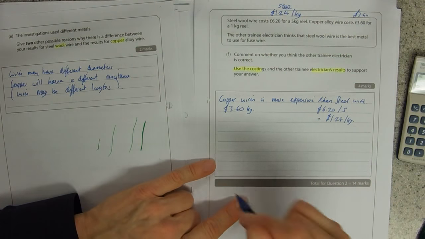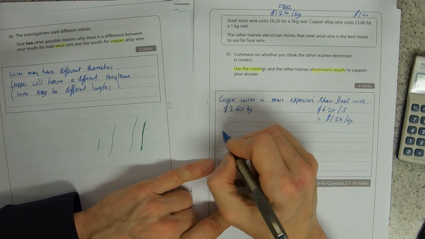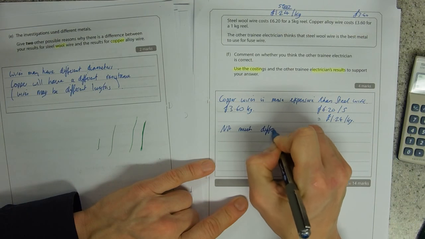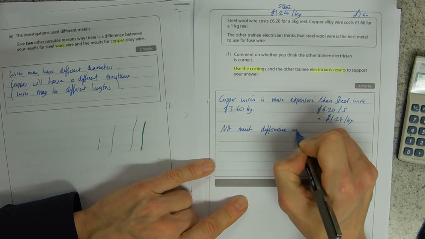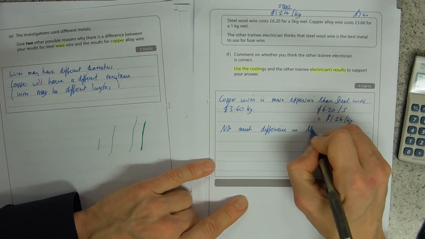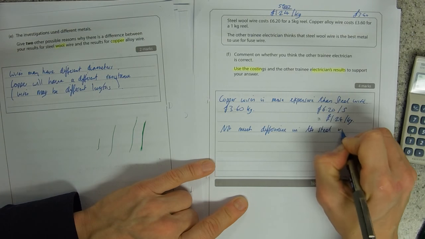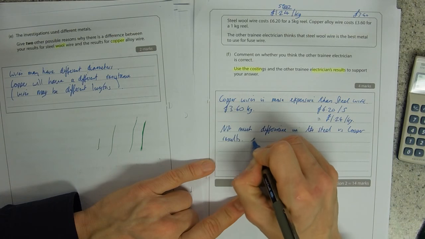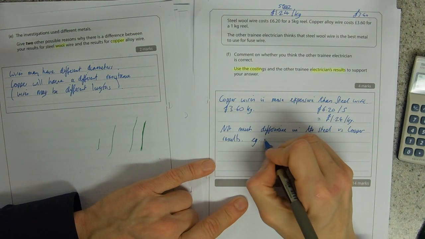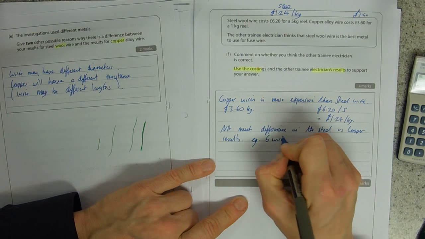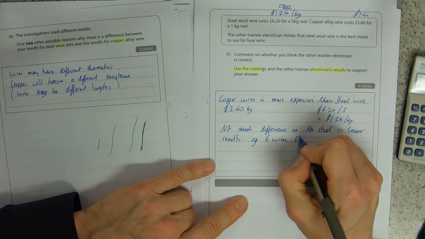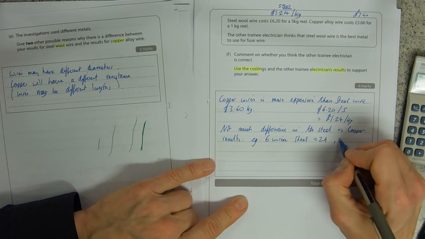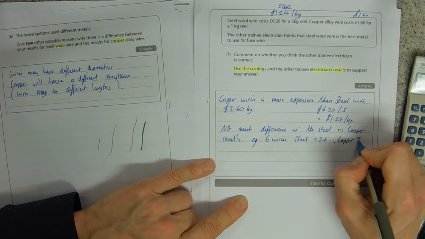So I'm going to say there's not much difference in the steel versus copper results. And I'm going to give an example here, e.g. 6 wires steel was around 2 amps, copper is 3 amps.